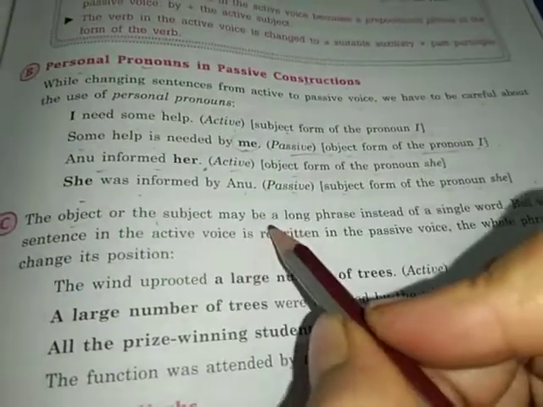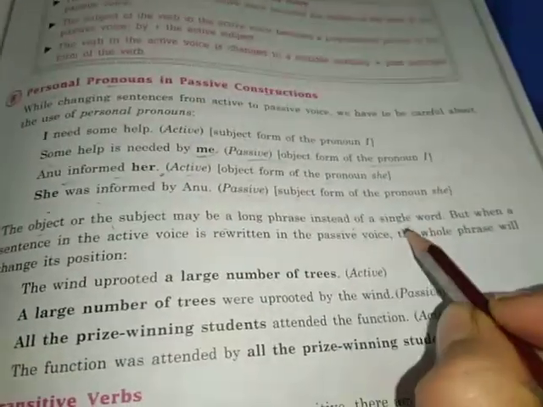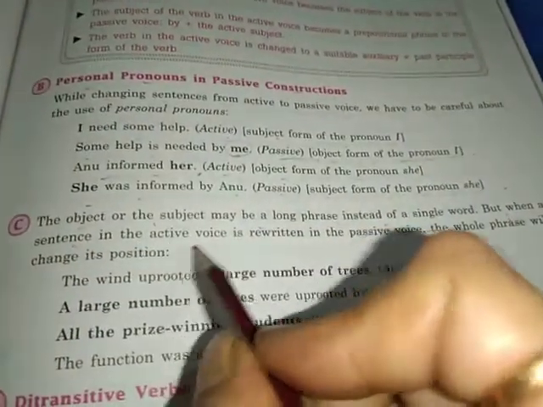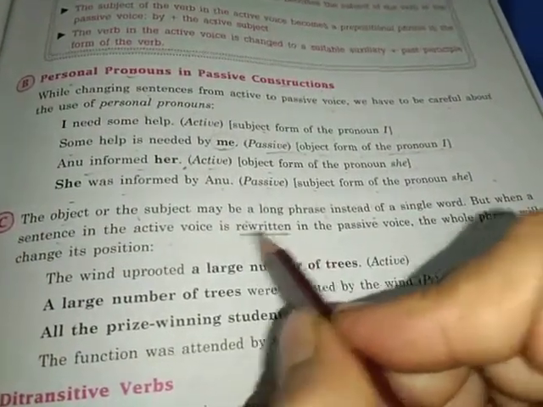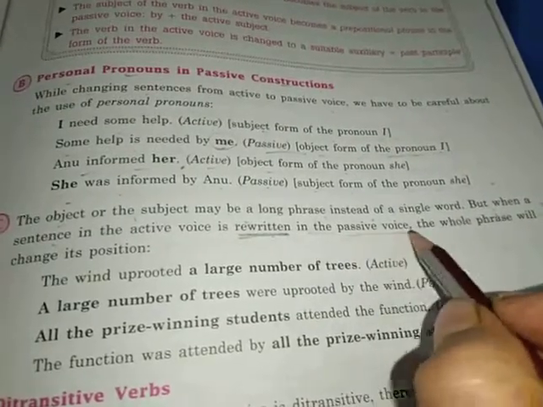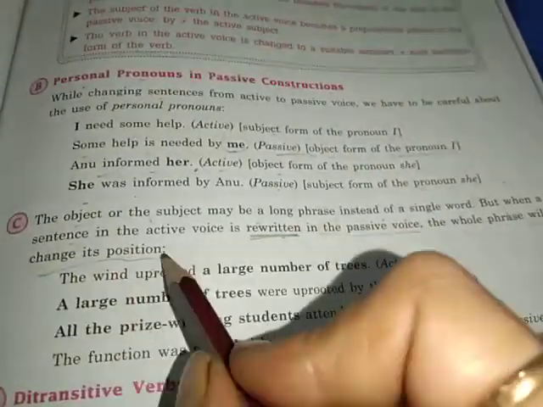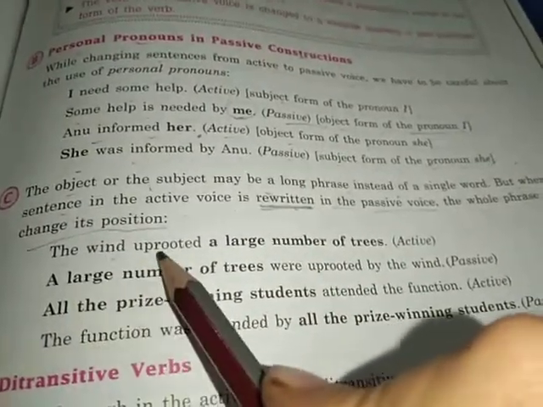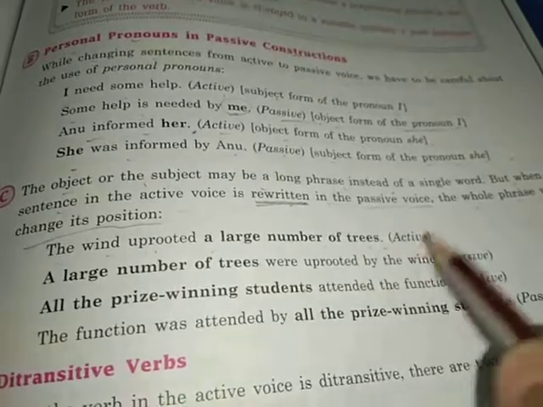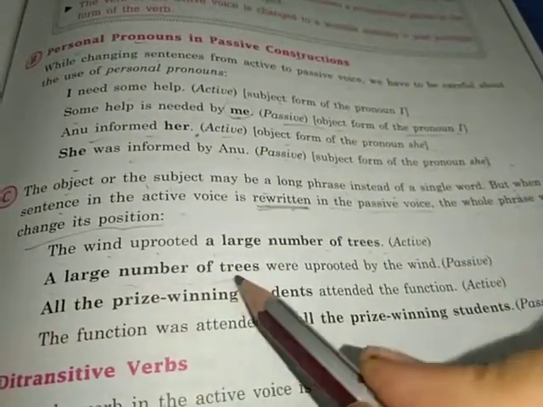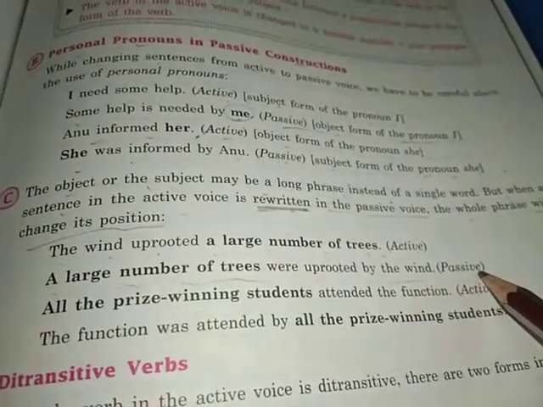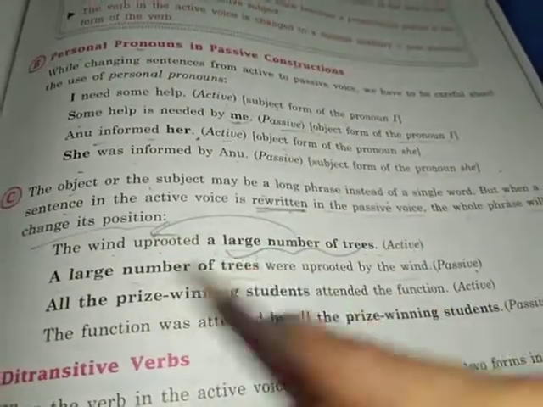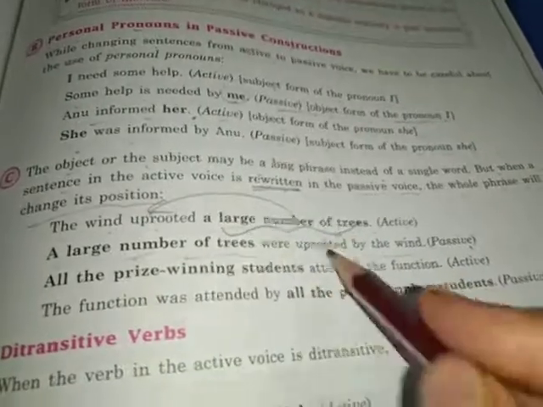The object or the subject may be a long phrase instead of a single word. When a sentence in the active voice is rewritten, मतलब फिर से लिखा जाता है, in the passive voice the whole phrase will change its position. पूरा phrase का position sentence में change हो जाता है. The wind uprooted a large number of trees. This is an active voice. A large number of trees were uprooted by the wind. That is passive, right? The phrase यहाँ से पहले चला गया starting में. So it is changing its place in the passive voice.